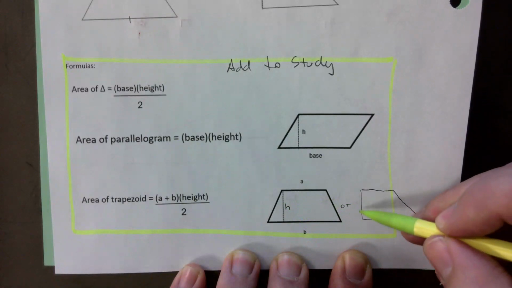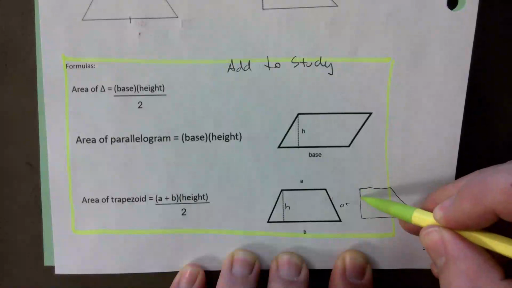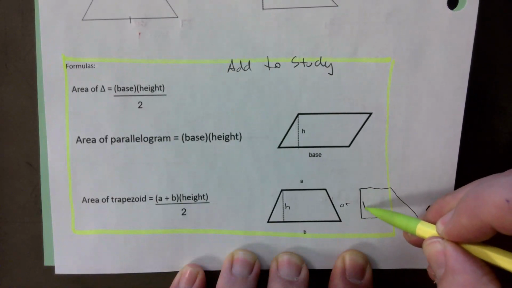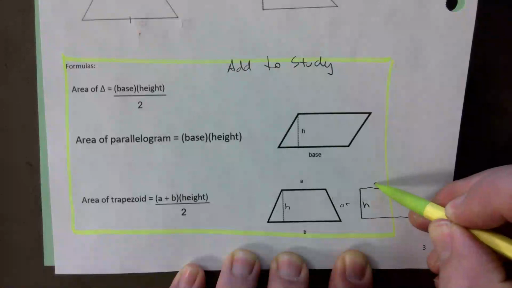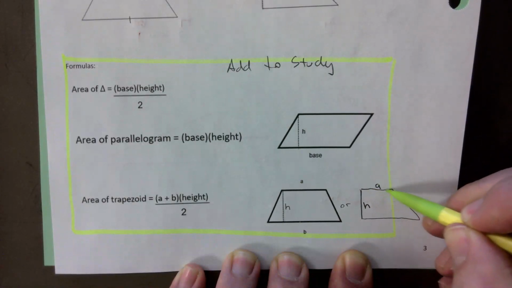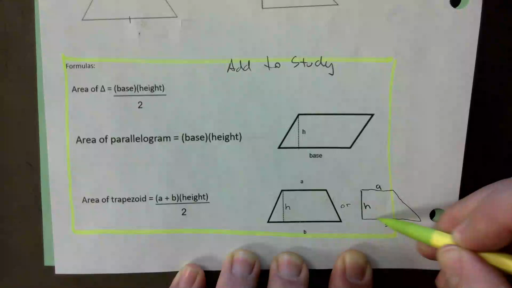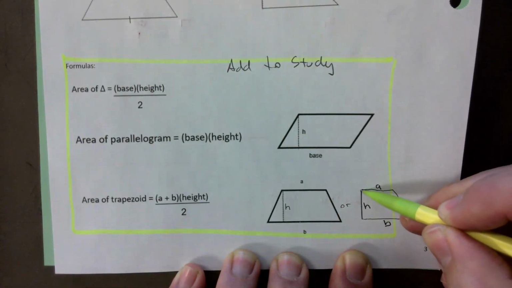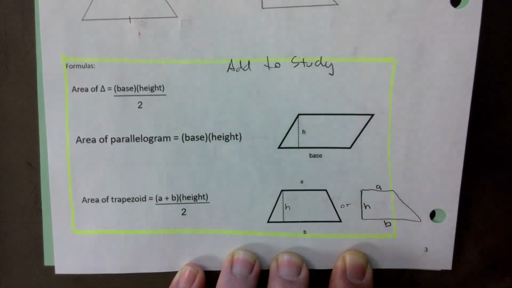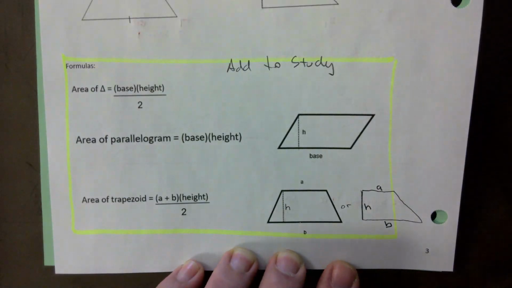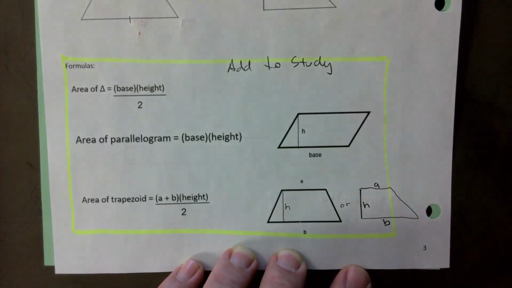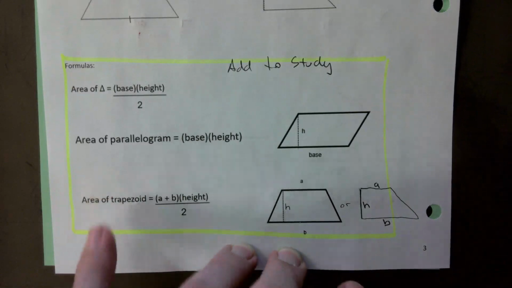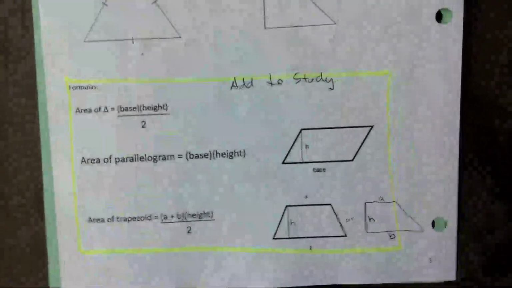And on a trapezoid like this, guess what? The side of the trapezoid is also your height. So A is the shorter side up here, B is the base, and H is just quite simply the side here that you found. So add that to your study sheet to make sure you have that. So that's to find the areas of those shapes. That's all. Let's keep going.